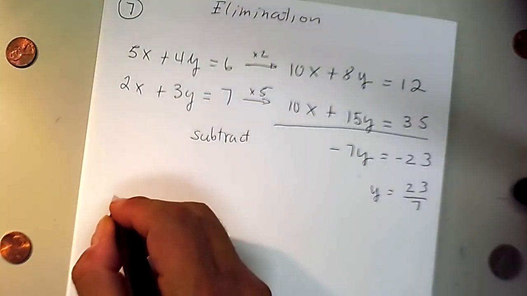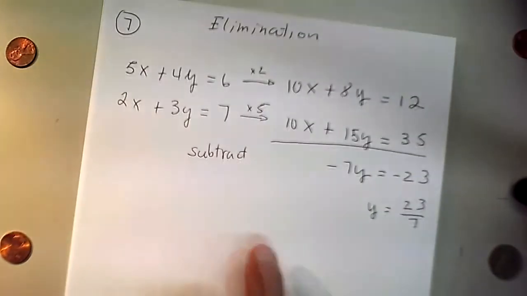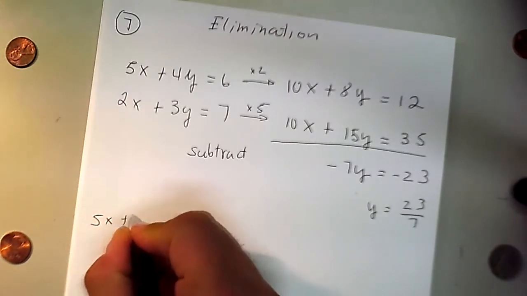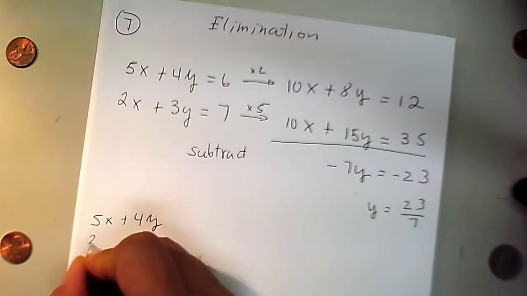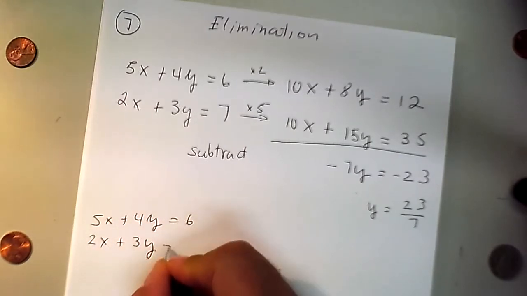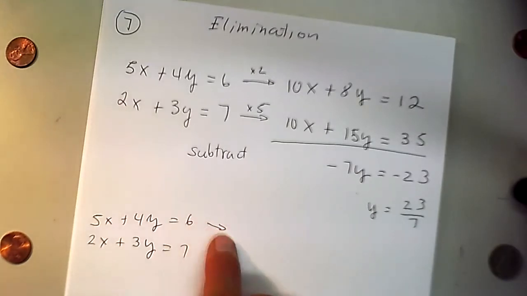Say you have, we eliminated the x. Now let's eliminate the y. So I'm going to start all over with the same system of equations. 5x plus 4y, 2x plus 3y, 6 and 7 respectively. Let's multiply. I'm going to go down a little bit because I don't want to bump into this.